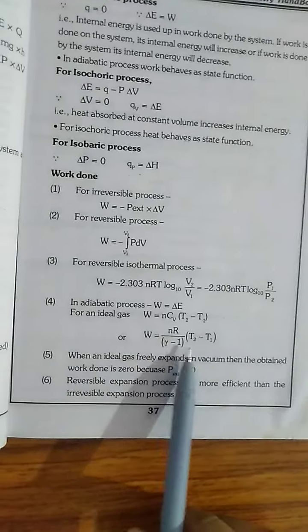When an ideal gas freely expands in vacuum, then the work done is 0 because P external will go to 0. Reversible expansion processes are more efficient than irreversible expansion processes.